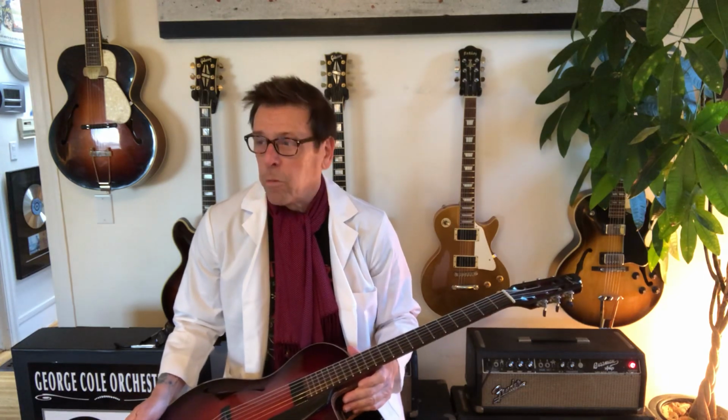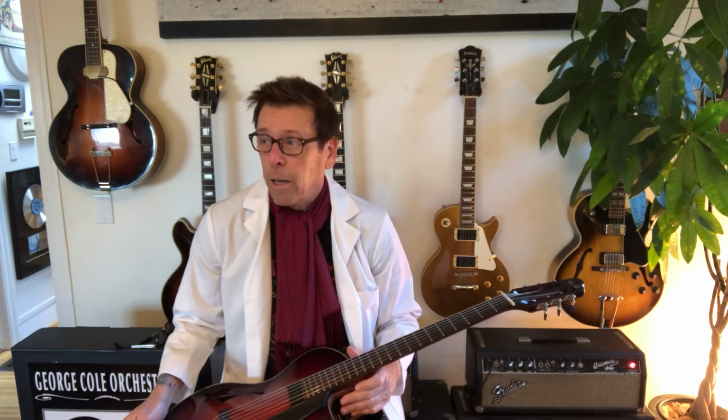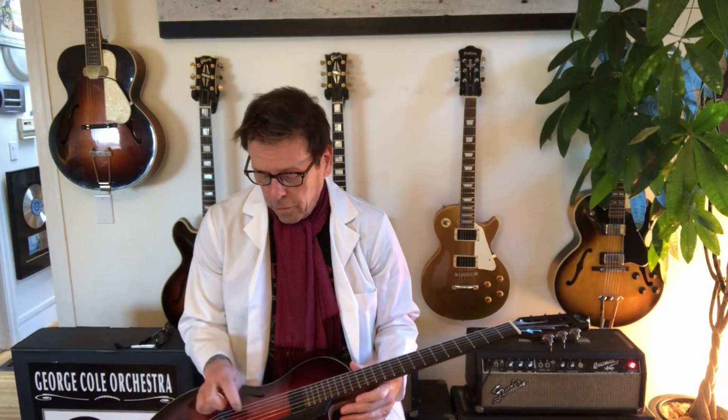I use La Bella strings. I've been with them for a couple of years now. It's just a great feeling when the strings show up at my front door, or if you're on the road, you can have them sent to you. Check out La Bella strings. These are the 12 set, starting with a 12. I'm using a wound third right now.